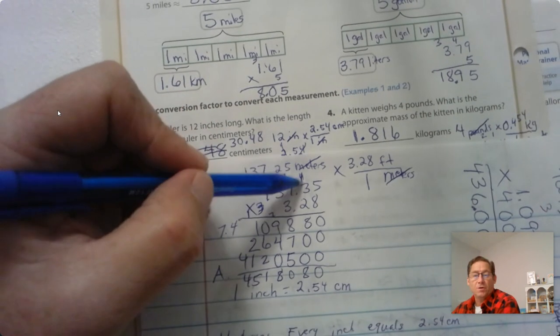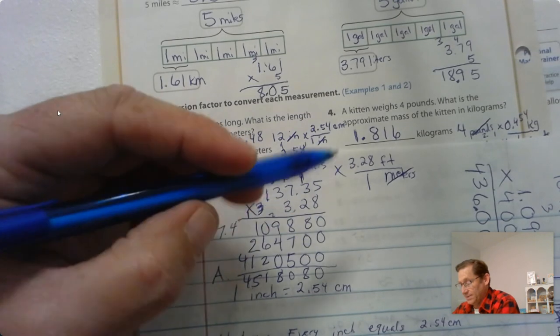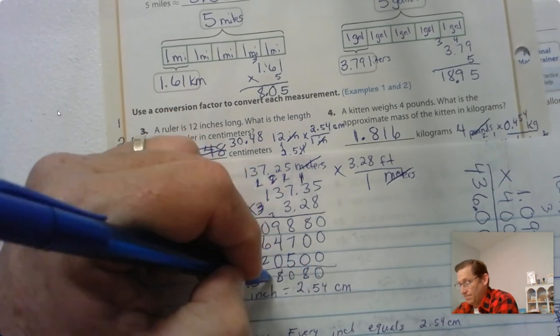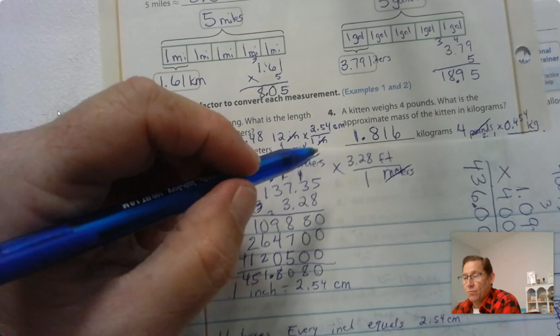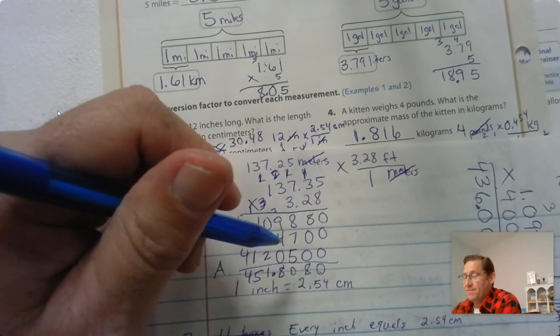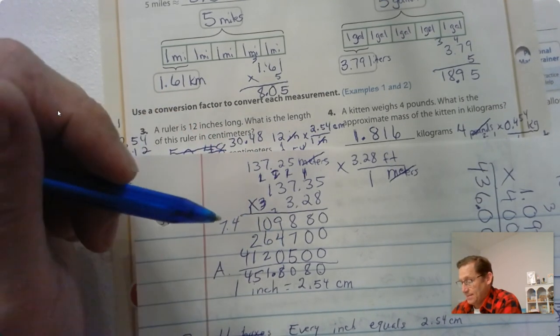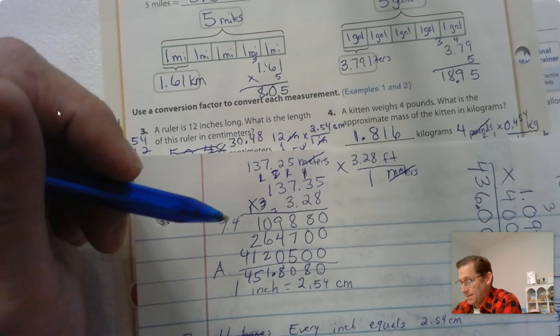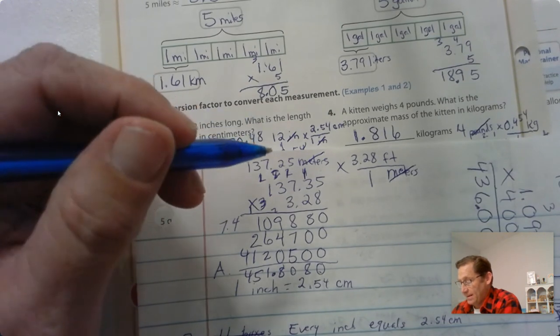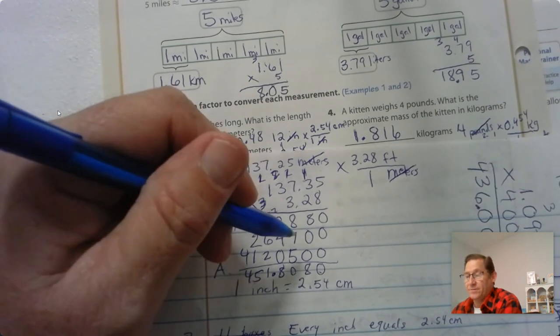Okay, there are 1, 2, 3, 4 decimal places. So I came up with 451 and 8,080 ten thousandths.